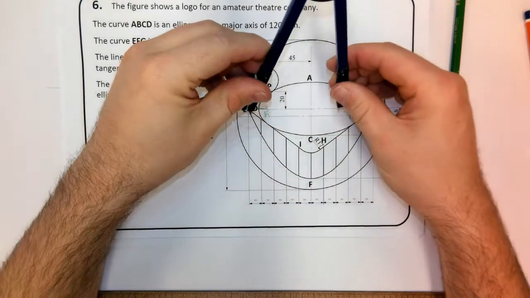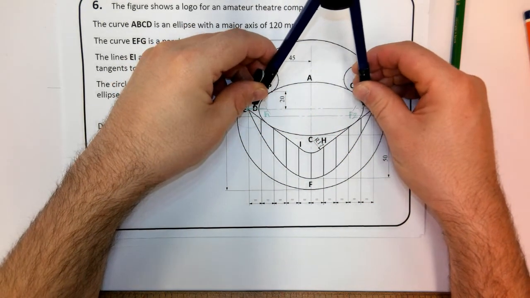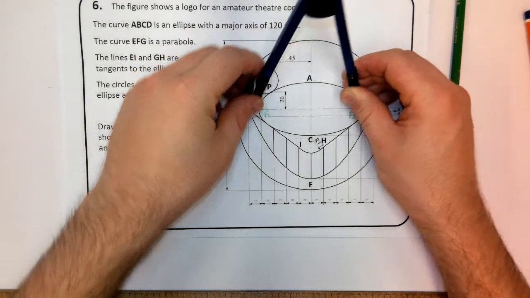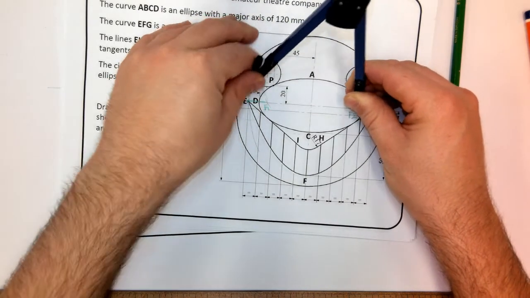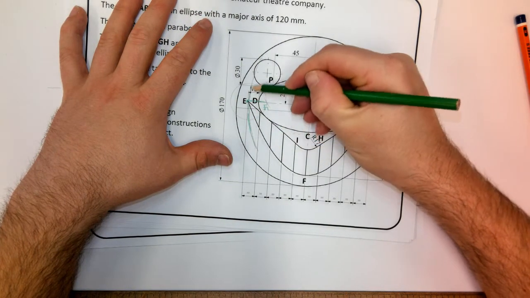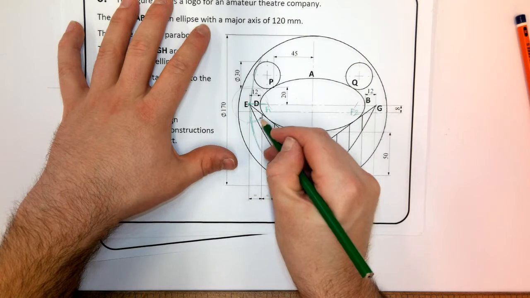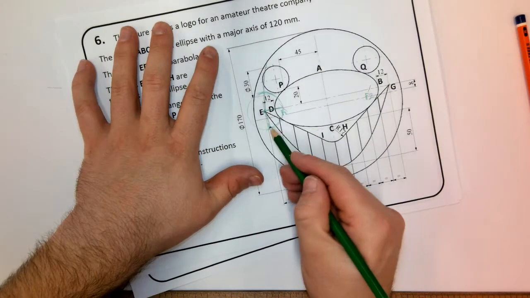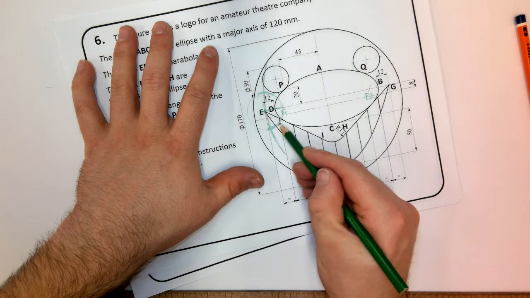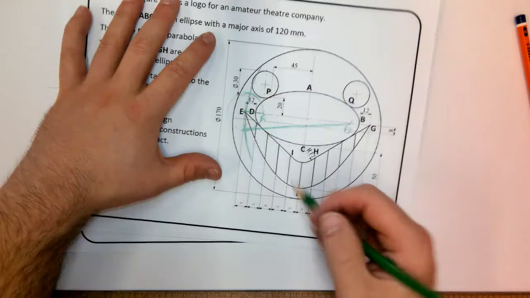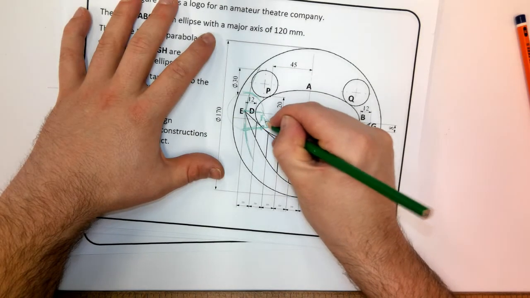Now, the next thing I'm going to do is take the length of the major axis and swing from the opposite focal. And then where the arcs cross, we're going to join these to the furthest focal away. Furthest focal away. And that's the point of contact.